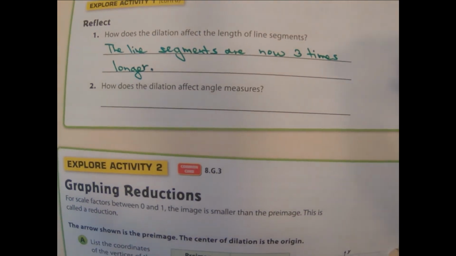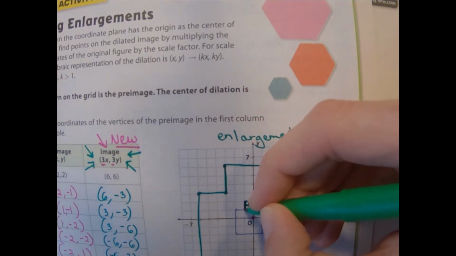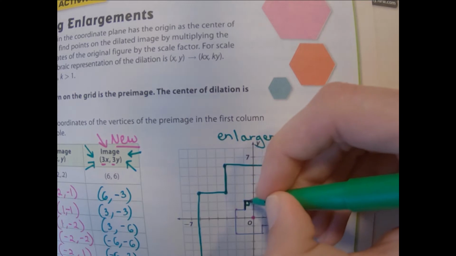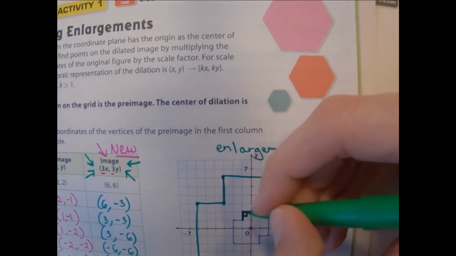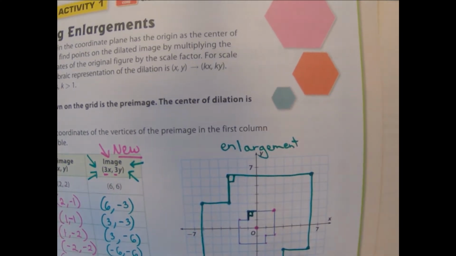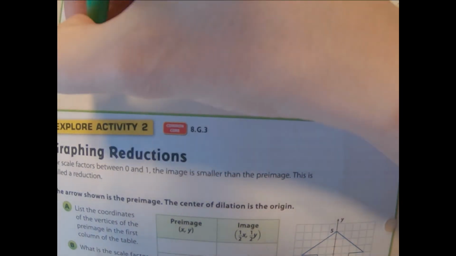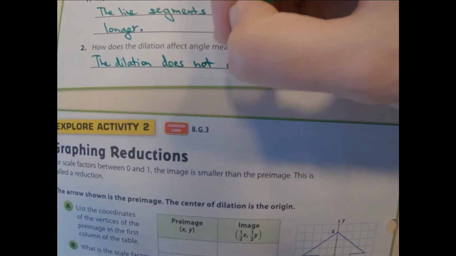And how does the dilation affect the angle measures? Well, here I have a 90-degree angle, right? Because I know that where these x's and y's touch and create the lines for the coordinate grid, they're perfect squares, which means this is a 90-degree angle. In this case, that's still a 90-degree angle. It's still in that unit, that one coordinate, that square where the x and y touch. So the dilation does not affect angle measures.